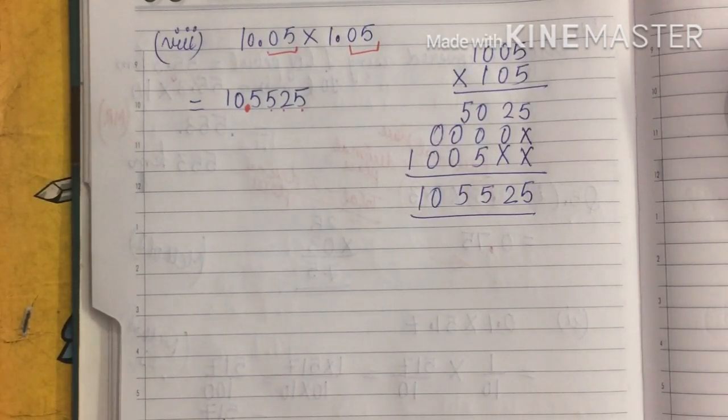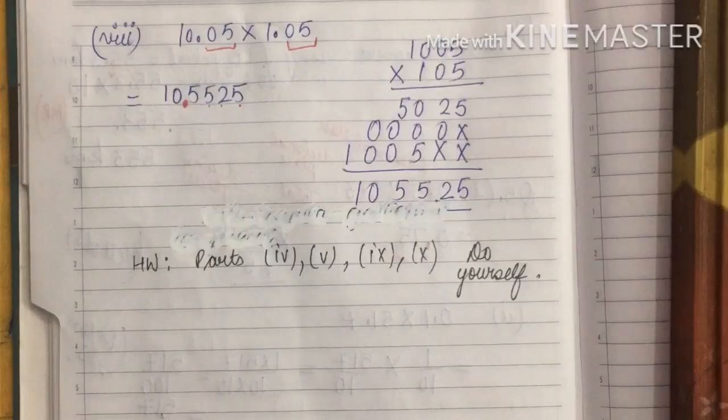You will be doing the remaining parts as homework. And the homework from question number 5 is parts 4th, 5th, 9th and 10th.